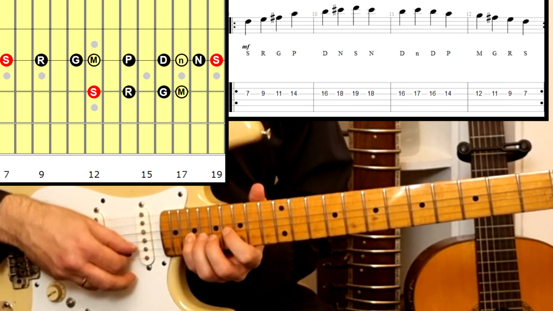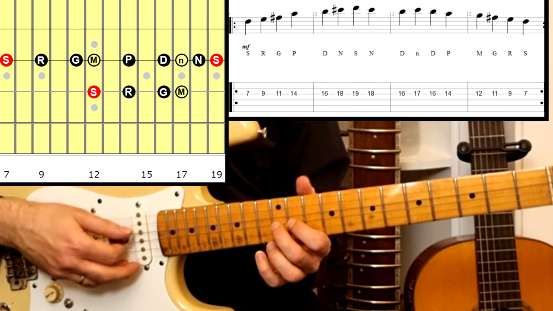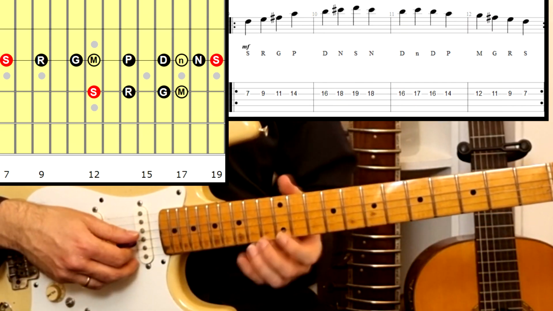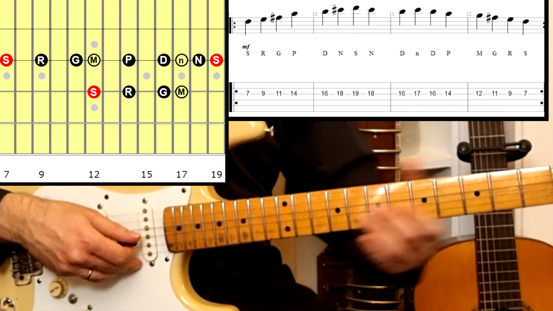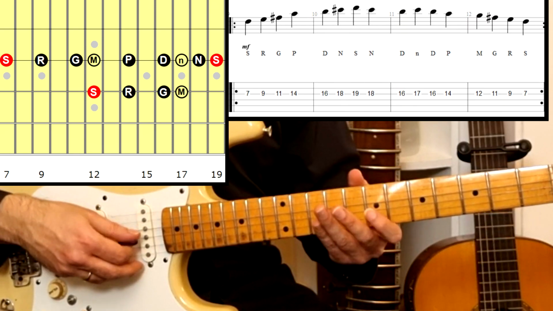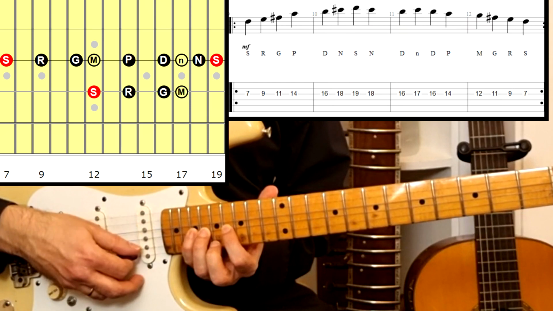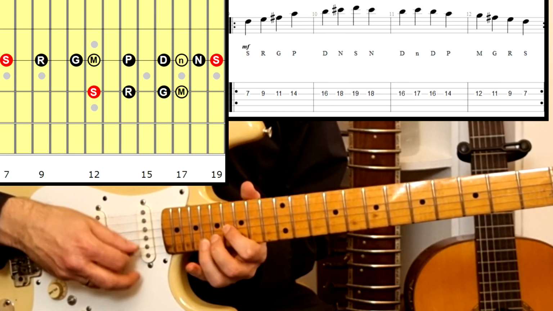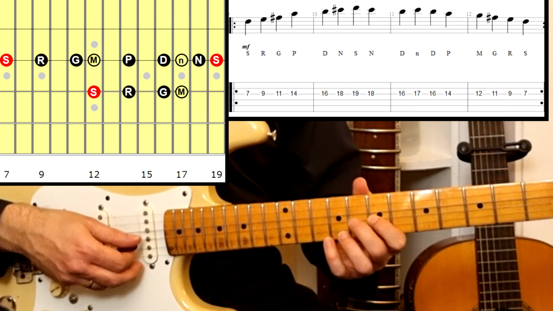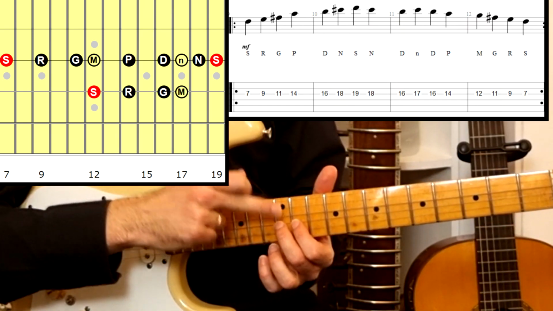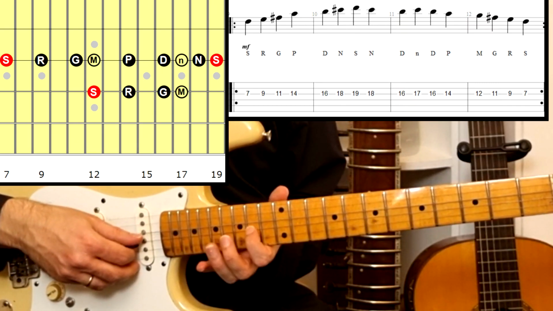So going down, Sa, Ni, Da, Ni, Da, Pa, and then the Ma on the 12th fret of the G. Ma, Ga, Re, Sa, so Ma, Ga, Re, Sa. Okay, so the whole thing going up and down on the G string. Notice that on the 12th fret, to play that Ma, I tend to do that with the middle finger, so that's the finger replacement technique coming in.